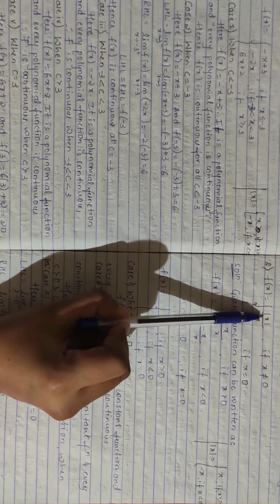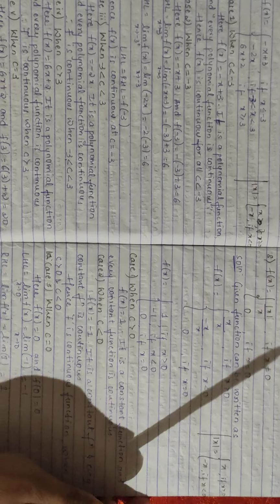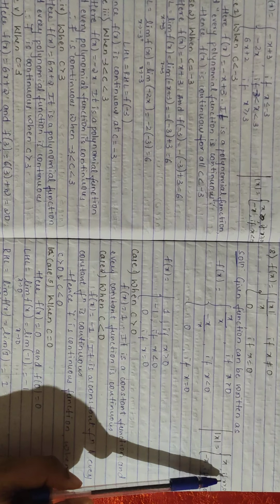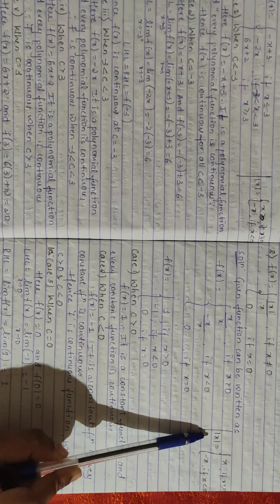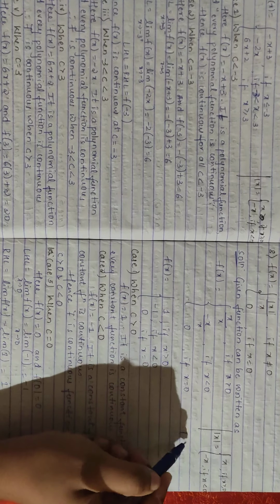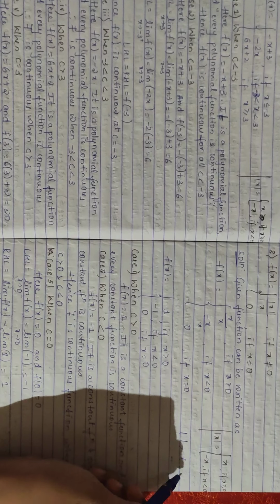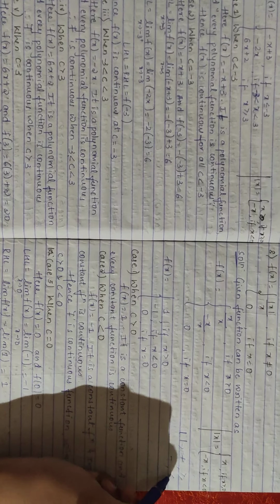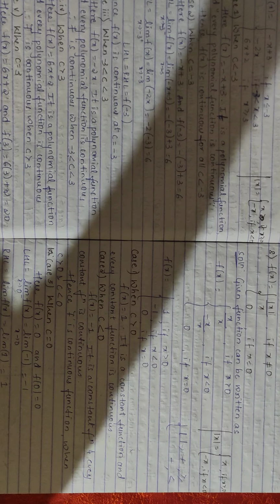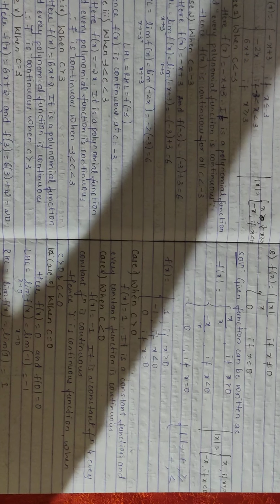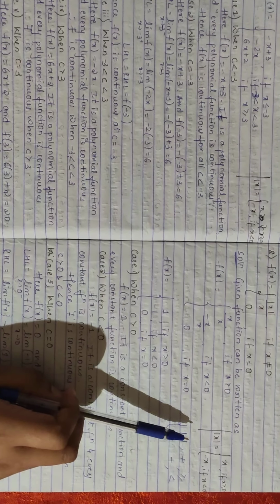So here mod x, because mod x will be having what? x if x is greater than or equal to 0, minus x if x is less than 0. Mod x is always termed as plus and minus, right? Plus is when greater than or equal to, minus when less than. So we are using that form. Whenever a mod part is there, first we have to verify.